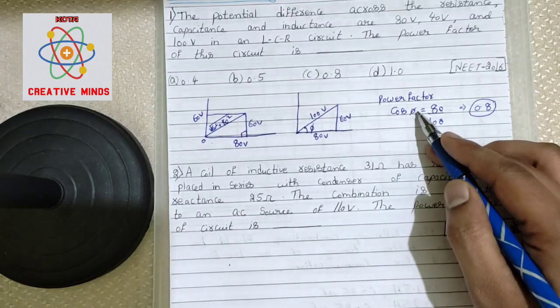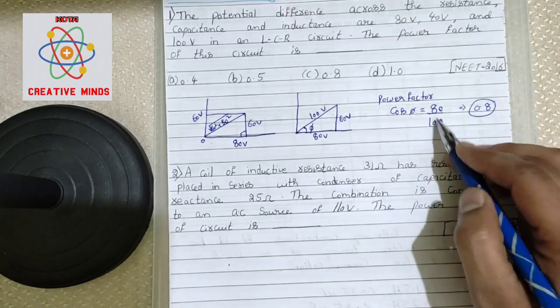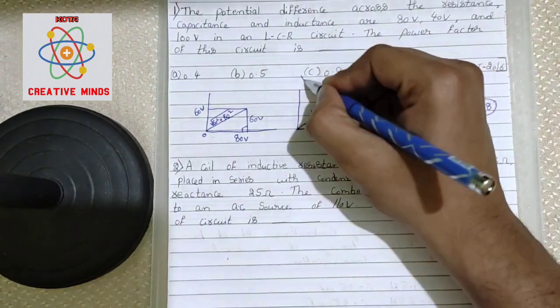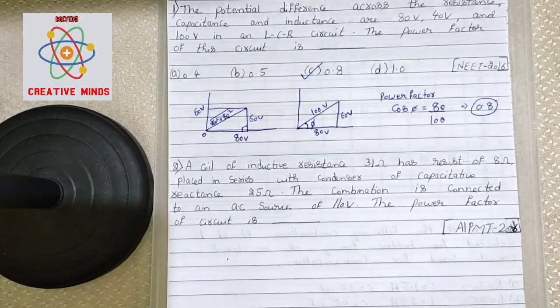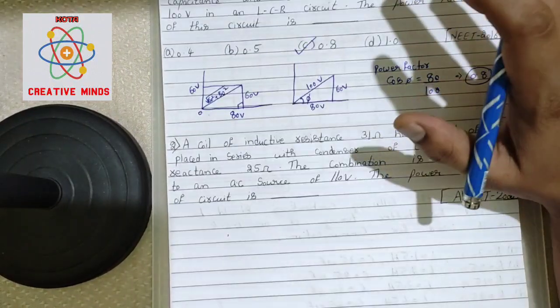So the previous year question itself I have solved in just one line. For cos phi, we just have to find adjacent by hypotenuse. Adjacent is 80, hypotenuse is 100. You got your answer 0.8, option number C. That's all. So simple, right? Similarly, we can solve many problems based on this model.